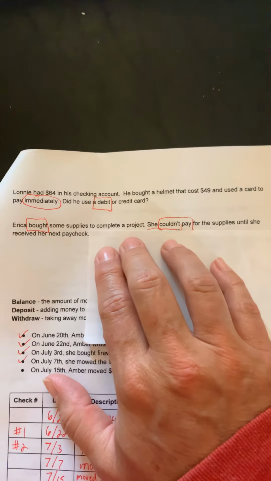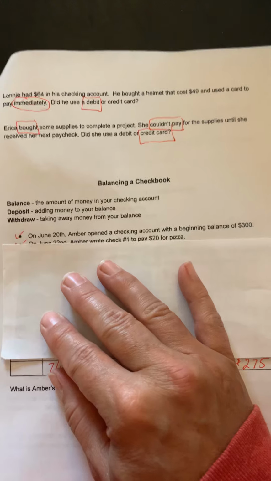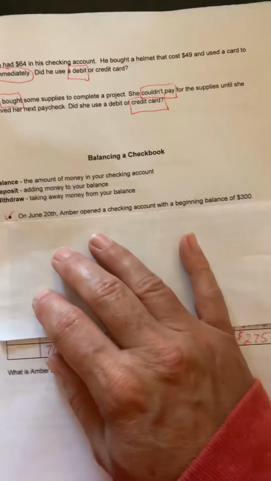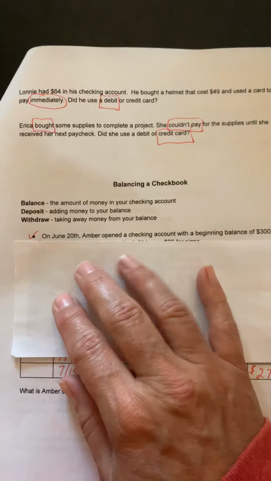All right, last part here, we're going to balance a checkbook. So balance, deposit, withdrawal, there's some definitions, which we've already talked about before. So let's go on here. The first thing up here says, on June 20th, Amber opened a checking account with a beginning balance of $300. So down here on my checkbook, there's not a check number on this one.